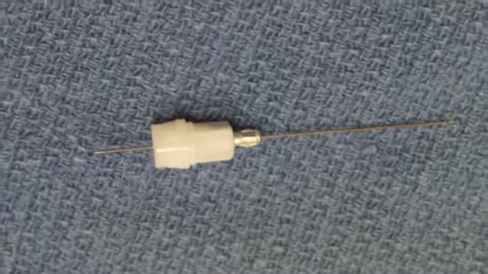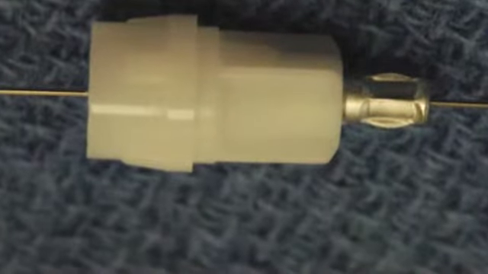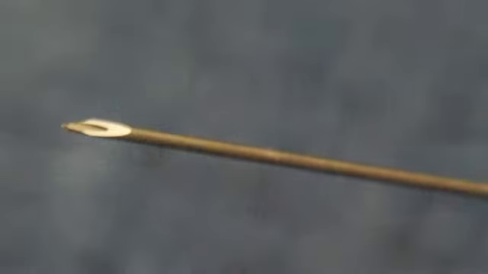The third part of our delivery system is the needle that would pierce through the tissues and then have the drug delivered. There is a hub that allows the needle to be secured onto the syringe, and then at both ends of the hub you find a long needle with a very sharp point that would be used to pierce the tissues.